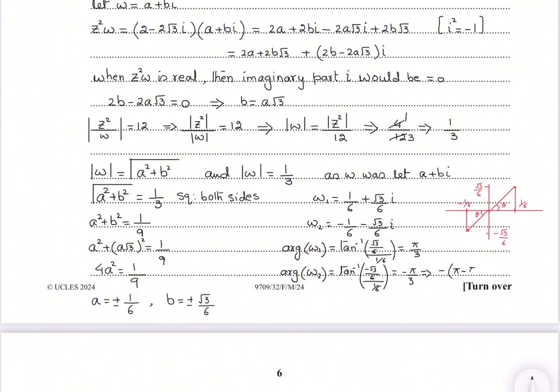So you have to subtract minus pi by 3 from pi, and you will get negative 2 pi by 3. So w1 can be written as 1 over 3 e power pi by 3 i, and w2 equals 1 over 3 e power minus 2 pi by 3 i.